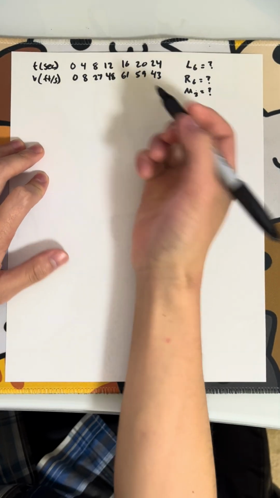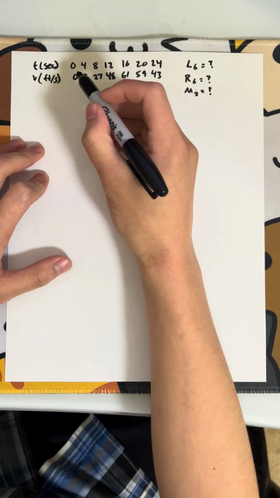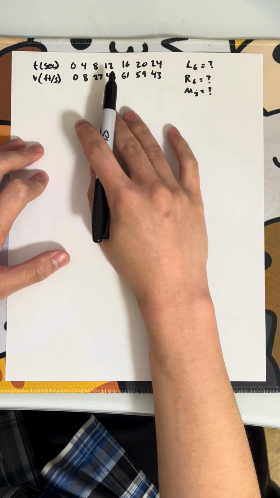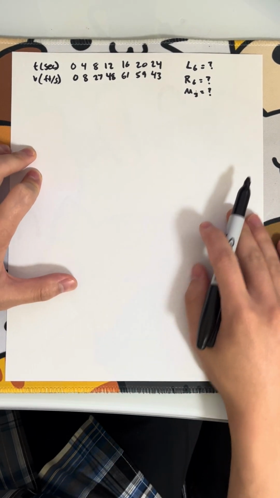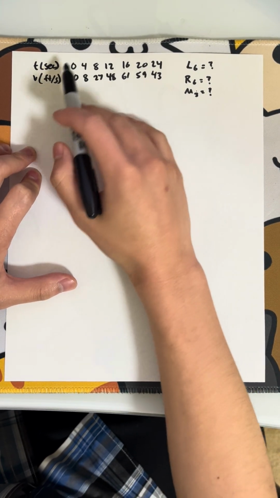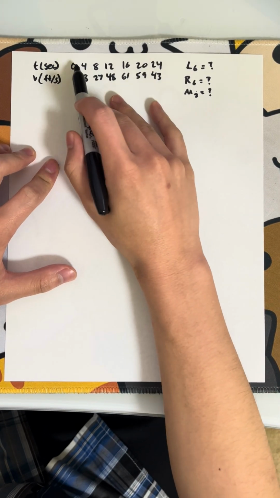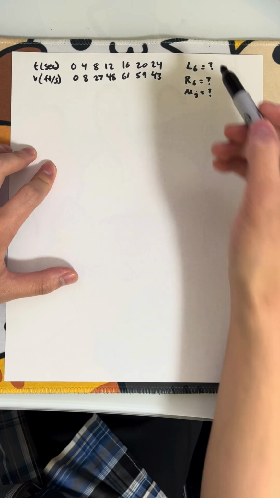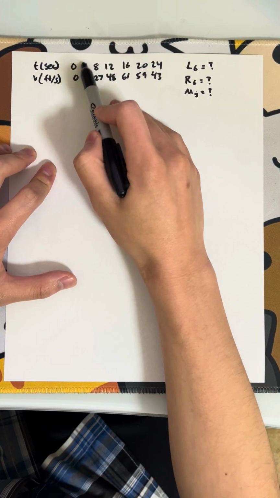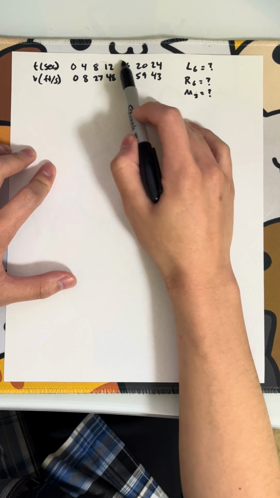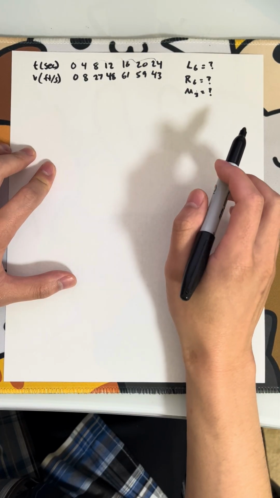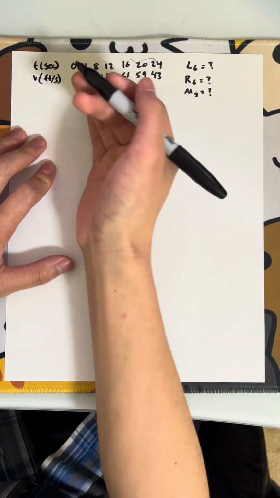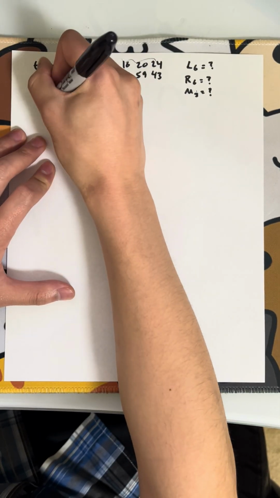Since we're given that the intervals are in 4 seconds each time, we can break this up into 6 subintervals, and those 6 subintervals reflect the number of rectangles. So we can make 1, 2, 3, 4, 5, 6, which means each subinterval is 4.